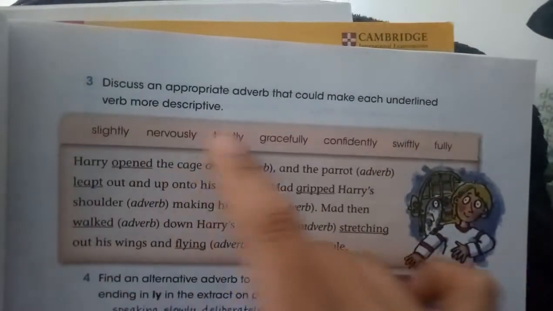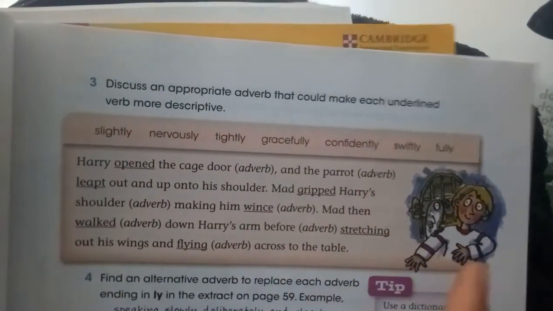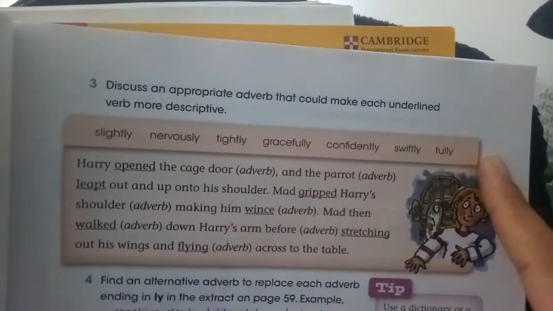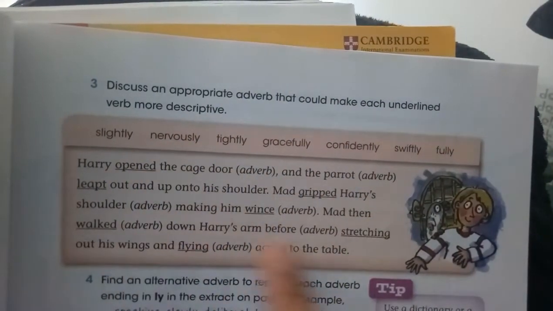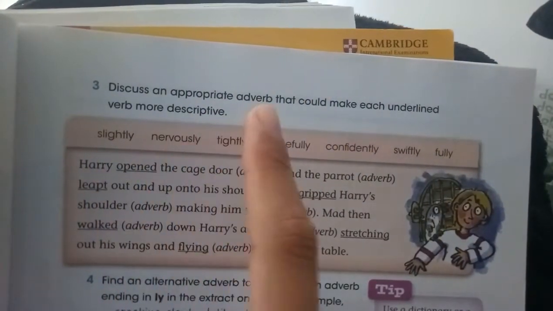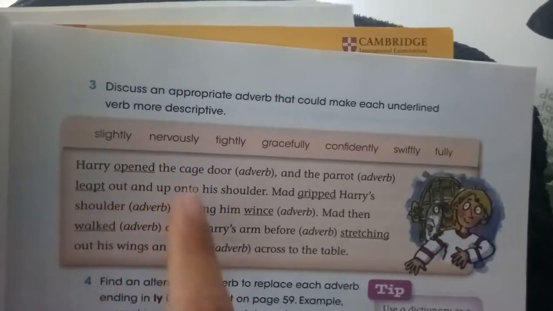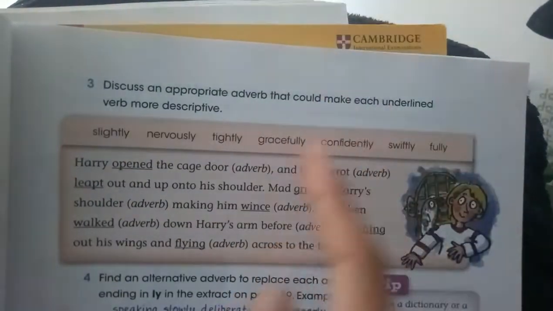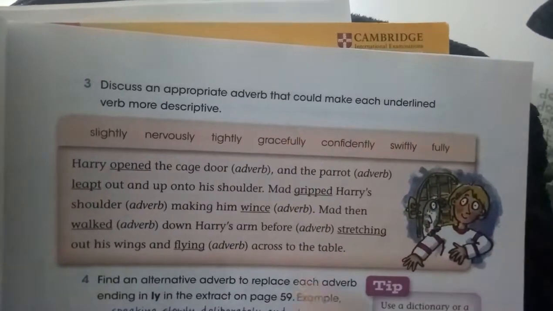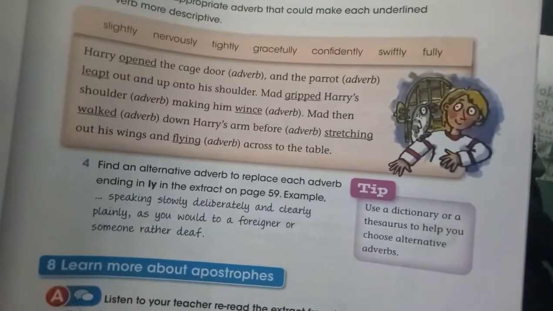But wait, you might ask, Miss Maria, can we use the same adverb twice? No, you can't. There are 7 adverbs here and there are 7 verbs here. Therefore, one adverb is describing one verb. So you can only use the adverbs here once. So for your second activity, we will be doing this.